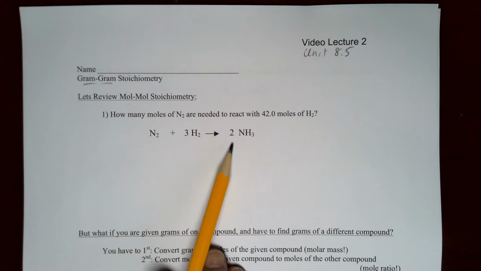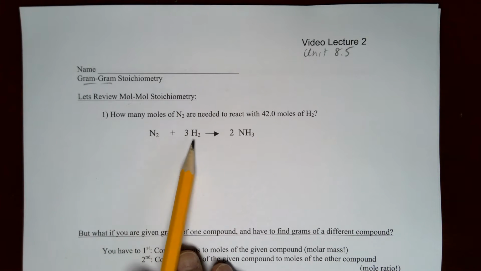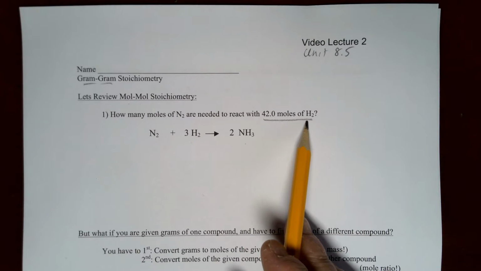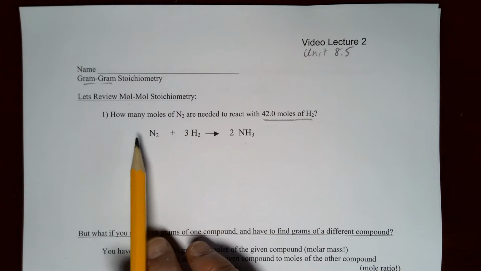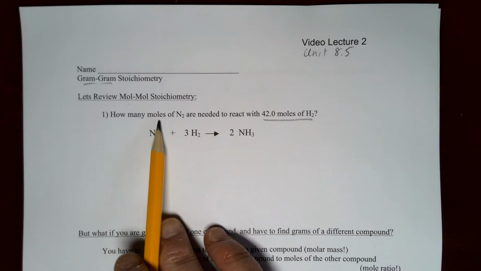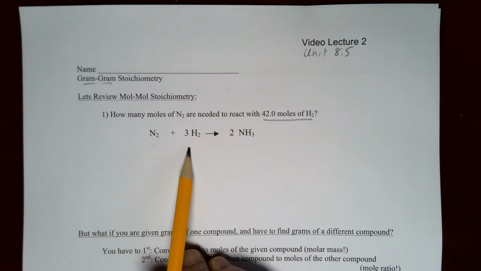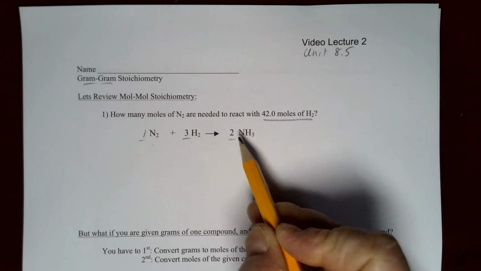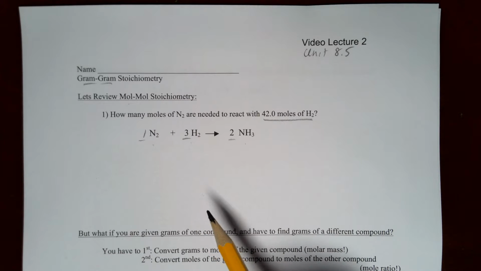You're given a balanced equation, and you are being given a quantity of one of these substances. In this case, we are being given 42 moles of H2, right? So we have 42 moles given to us, and we are being asked to figure out how many moles of N2 are we going to need to react with those 42 moles. Well, as you recall, those coefficients in front of those substances in the balanced equation, that's a mole ratio, and effectively it's a recipe, right?